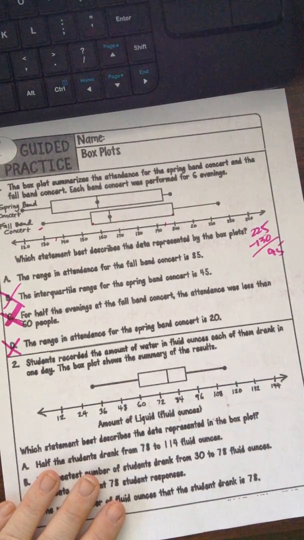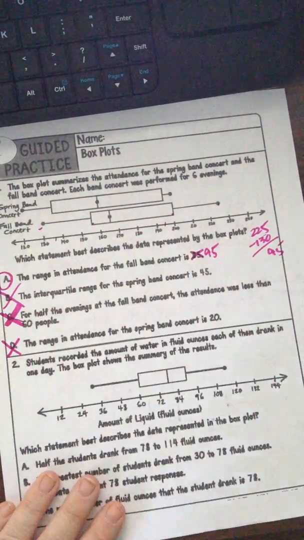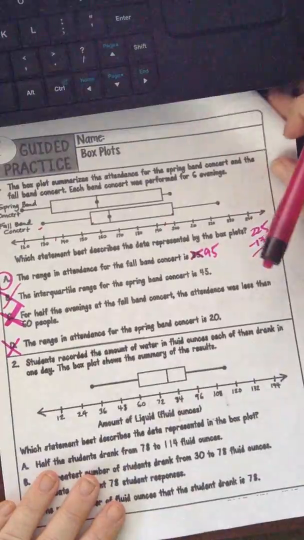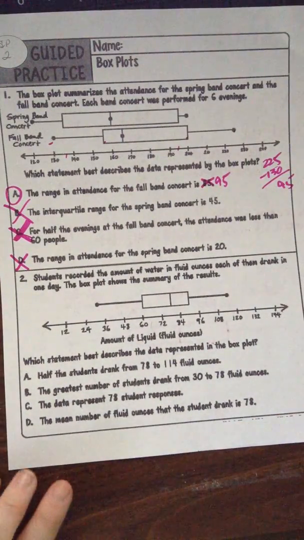Best describes the data. Well, if we change this to make it 95, then it's correct. So let's do that. Yeah, this teacher has some mistakes on her stuff, and I catch them when I'm with you, not before. That sucks that I don't catch them before, but hey, now you can see it's all live and in color.